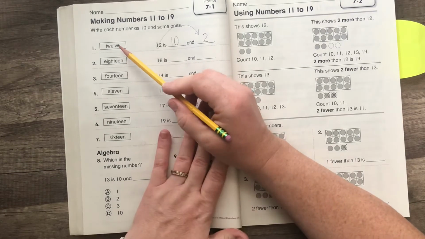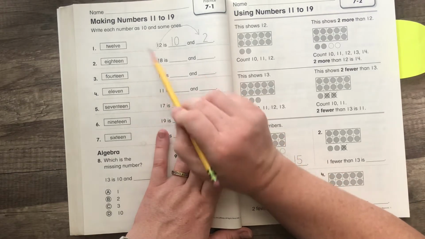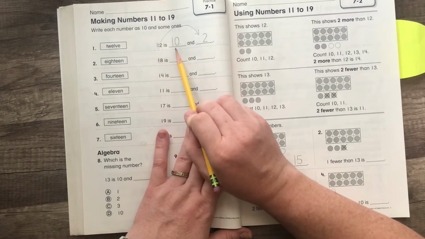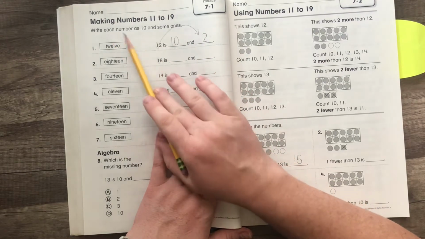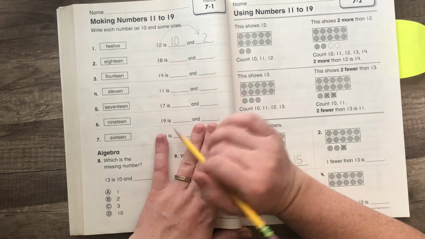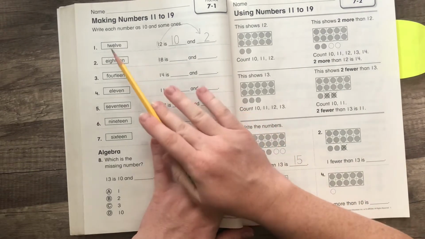And this, my friends, this is how to say our numbers. 12, this is 12. And the 12 is 10 and 2. So it says you're going to write each number as 10 and some ones. So all of these numbers are going to start with a 10. Easy peasy, okay? So I'm going to do one for you here.